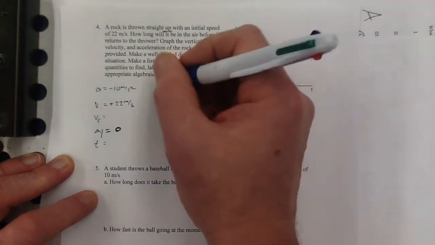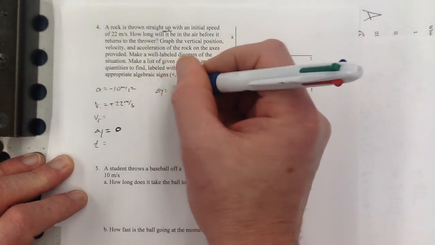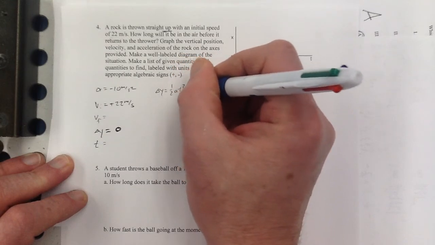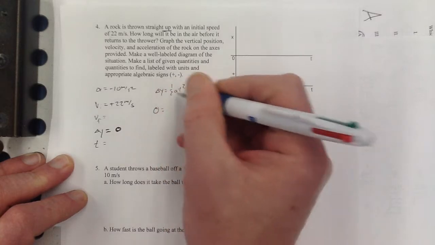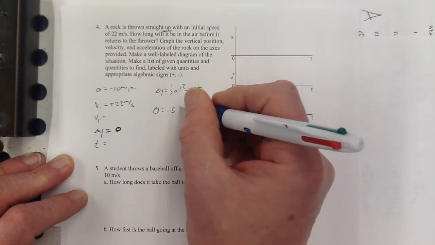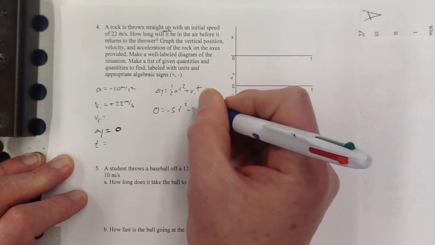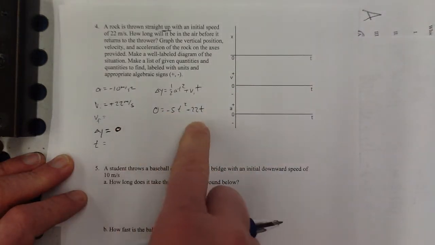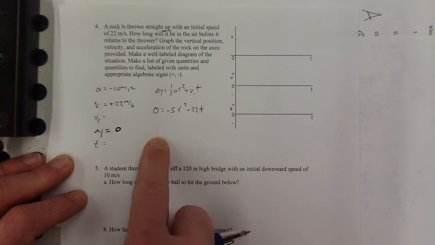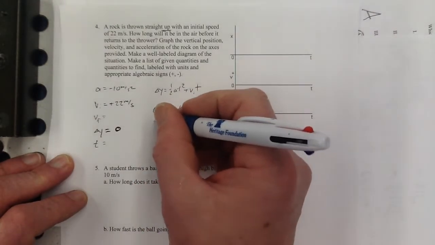Okay, so that looks like the equation delta y equals 1/2 at squared plus vit. Delta y is 0. 1/2 a is -5, so 0 equals -5t squared plus 22t. There's a couple ways you can deal with this. This is actually pretty easy to solve by just factoring out a t.